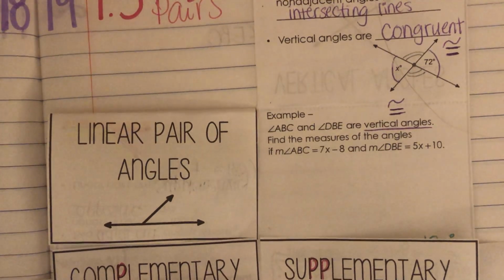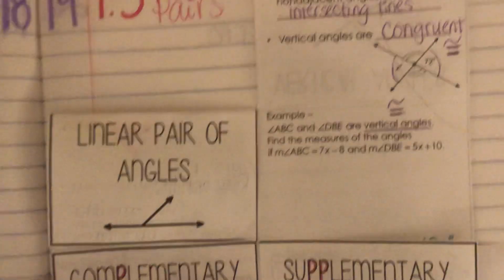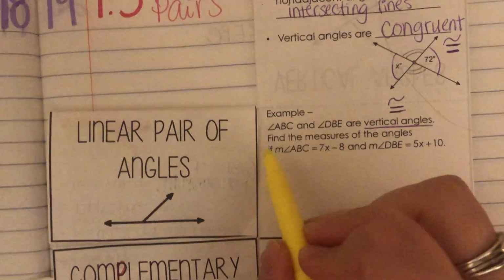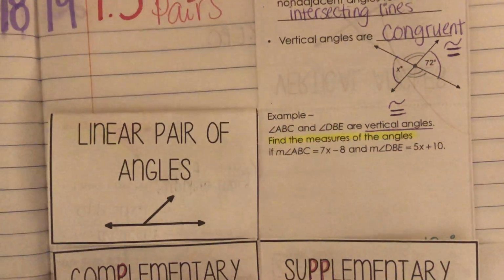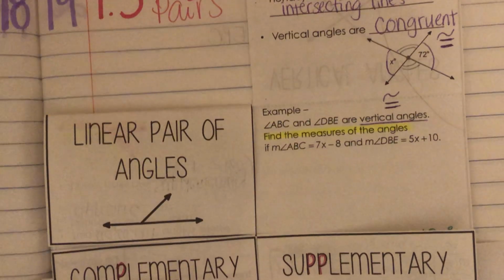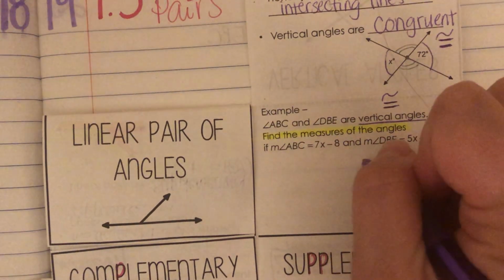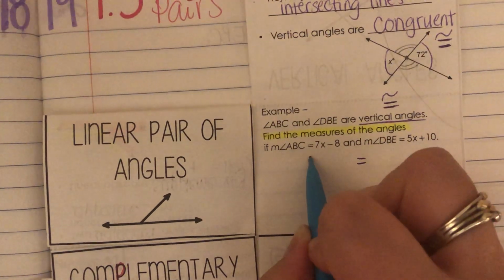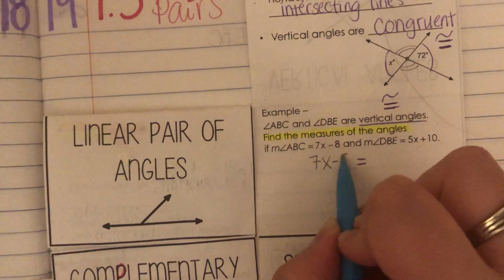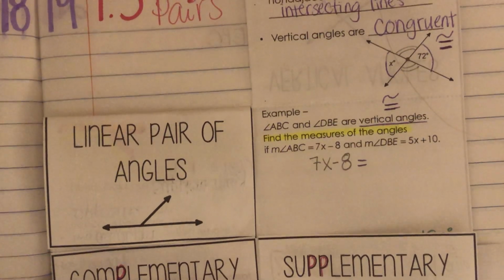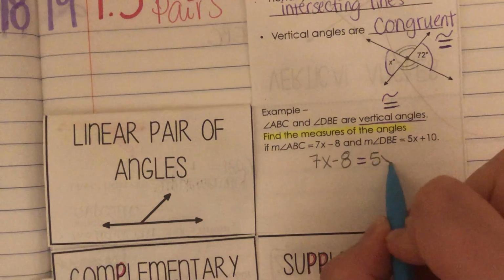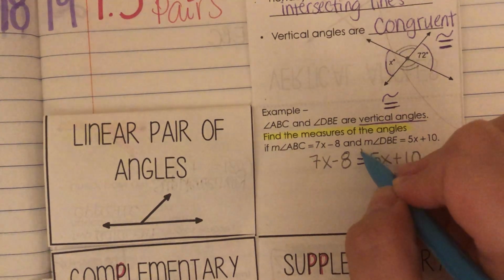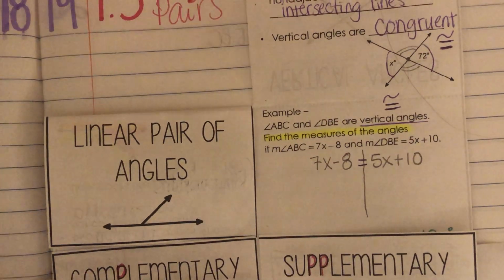Find the measures of the angles if the measure of angle ABC is 7x minus 8 and the measure of angle DBE is 5x plus 10. Find the measure of the angles. Okay, so because I know that they are vertical, I'm just going to go ahead and set them equal to each other. I don't even need a picture. I'm going to put 7x minus 8 on one side, and I'm going to put 5x plus 10 on the other side. I'm going to split my line down the middle, and I'm going to start to solve.